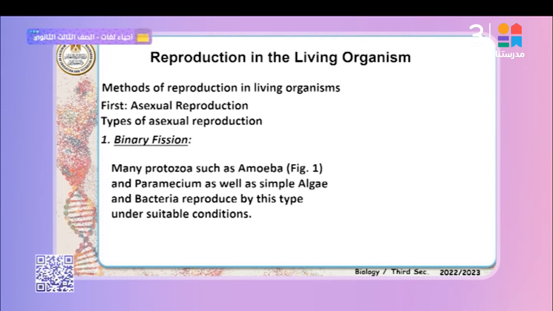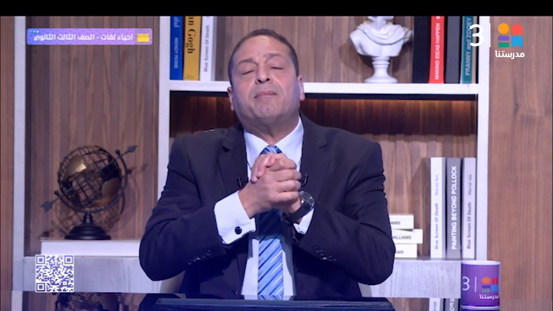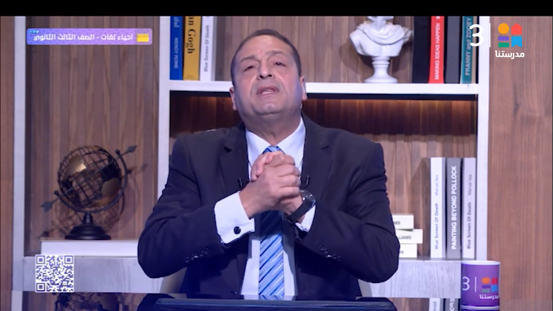It's called the cutaneous membrane. Inside this membrane, it divides mitotically, producing a large number of amoebae inside the cutaneous membrane. When the suitable conditions are restored, the cutaneous membrane erupts, releasing the large number of amoebae identical to the parent cell.